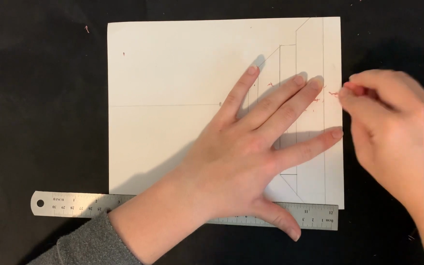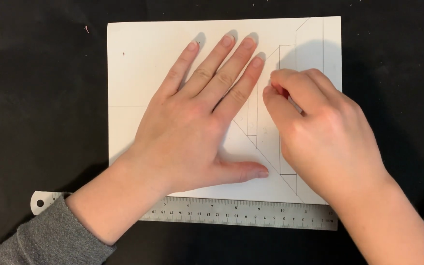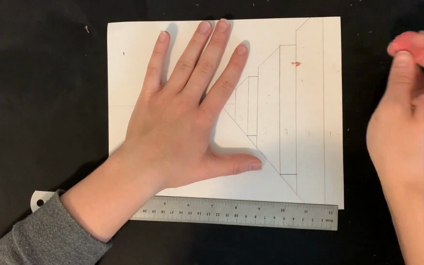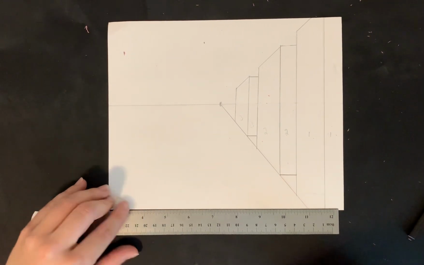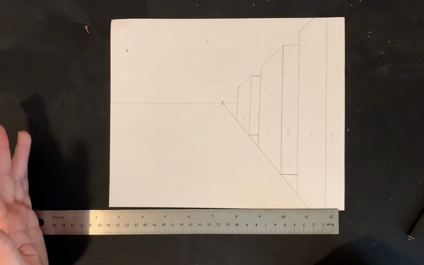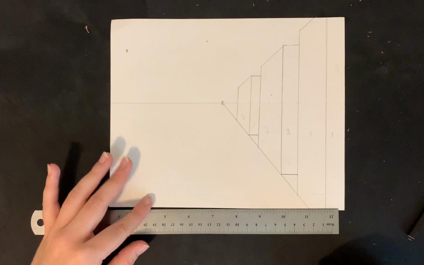You want to erase it enough. If you still see a little bit, that's okay. You can always cover it up or go over your drawing with marker or Sharpie later and erase it better. But here we have our 3 buildings now. So now you're ready to add windows, doors, a rooftop, whatever you would like, maybe some brick to your buildings.